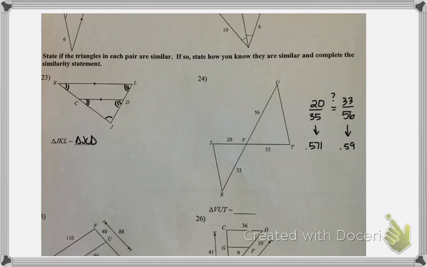Okay. Are these things equal? So are these similar? Yes or no? No, because they don't have the same proportion. So this means not similar. And so if I don't have a similarity, would I fill in that similarity statement? No, you would not.